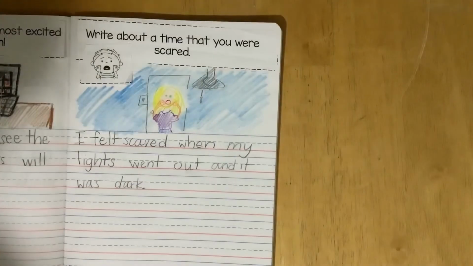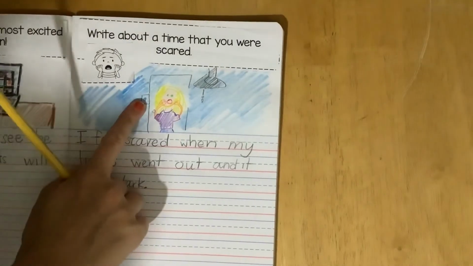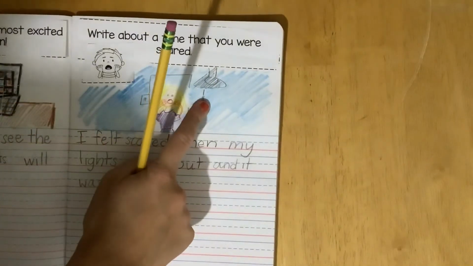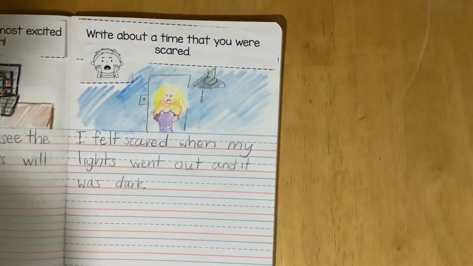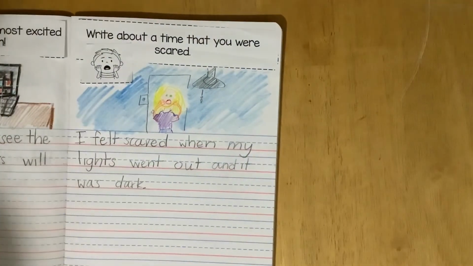All right, so here's my picture. I showed my light switches on, but my light is dark, and it's dark in my house. My lights were out, so I felt scared. And there is my picture all finished.